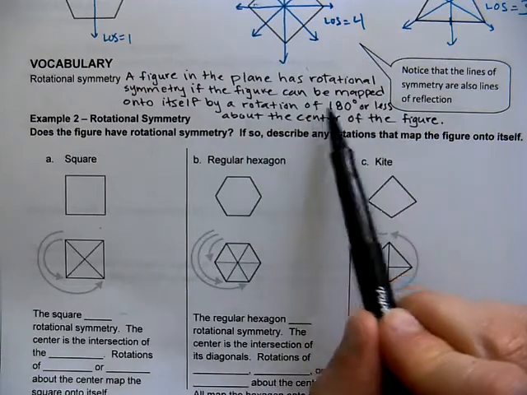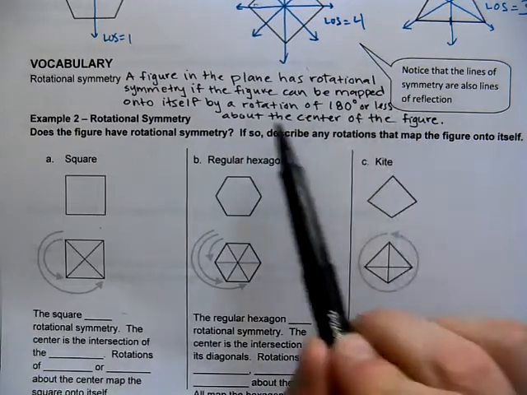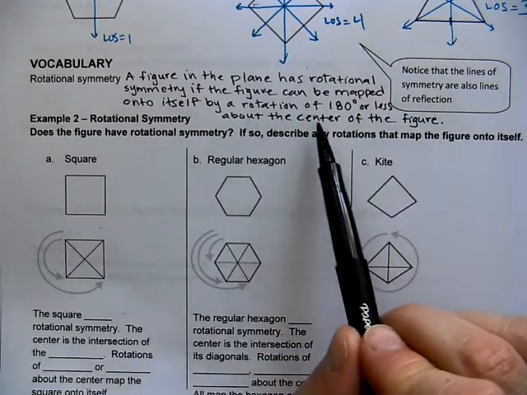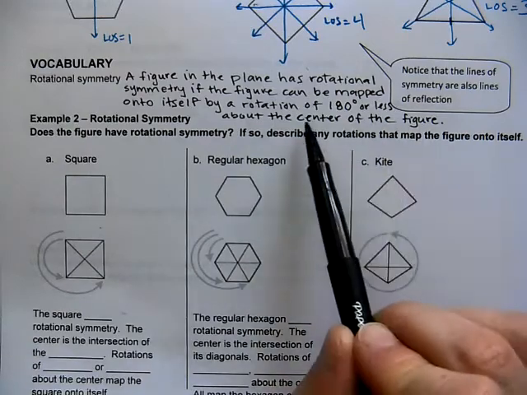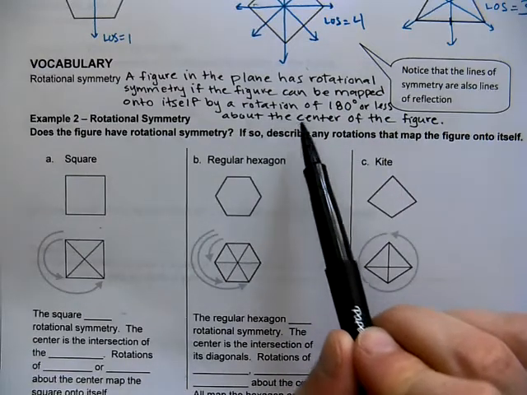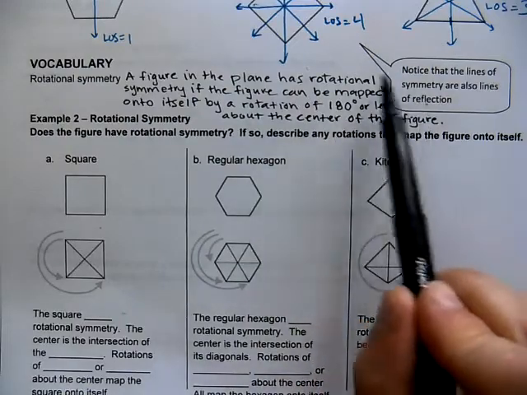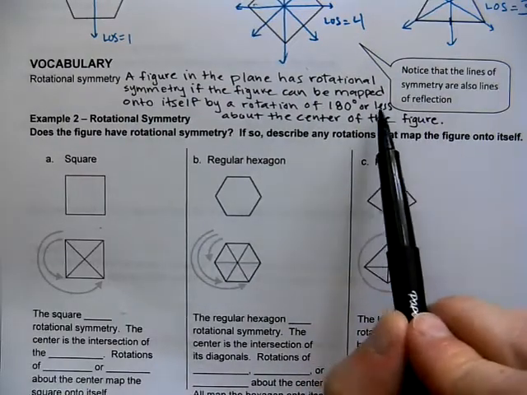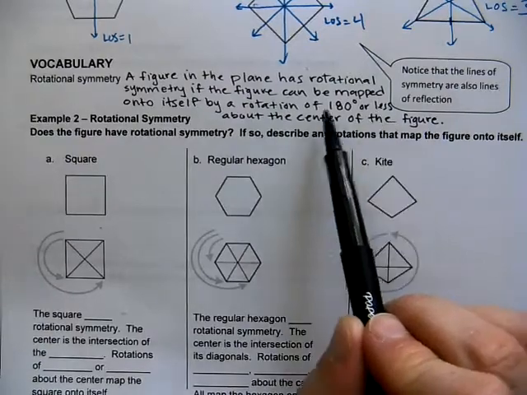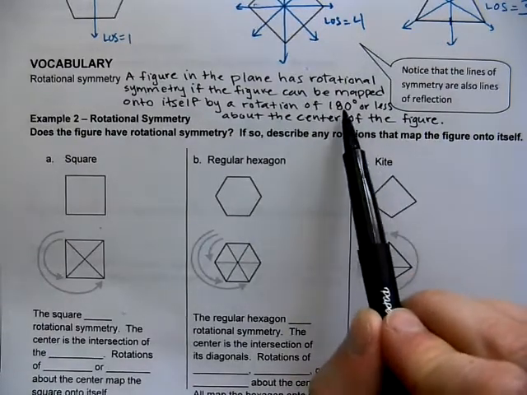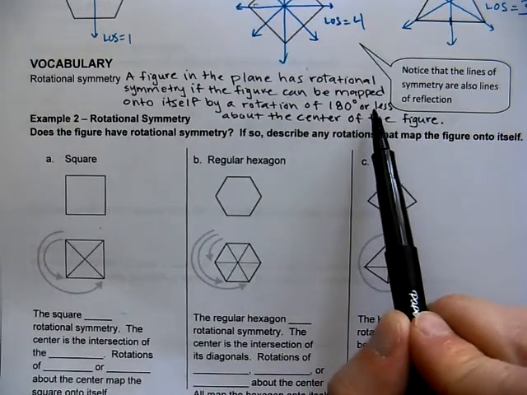That's the first. And the second criteria is that we have to rotate about the center of the figure. So we have to figure out how to find the center of the figure, and then we have to determine how many degrees of rotation it will take to map onto itself. And that rotation must be 180 degrees or less.